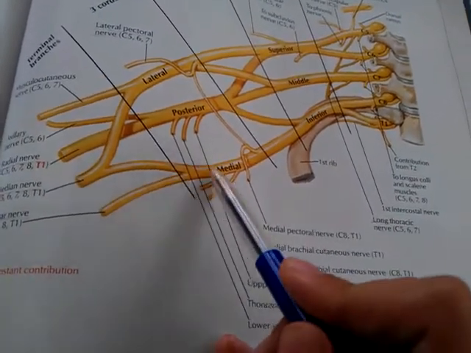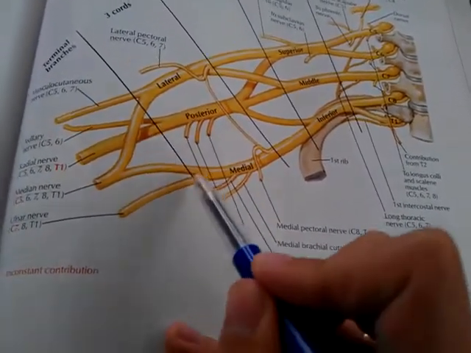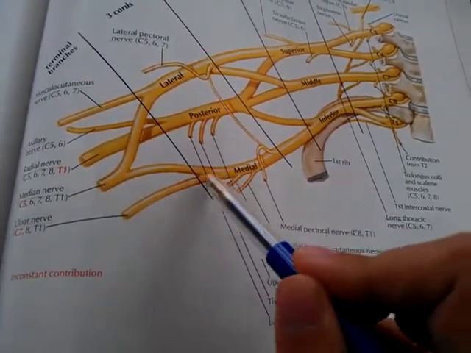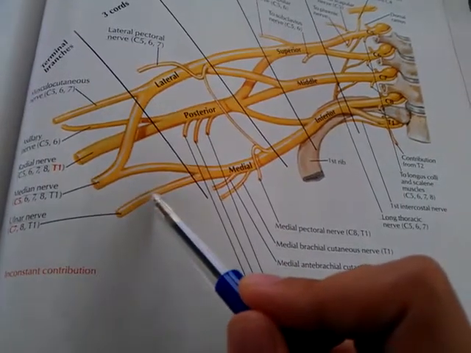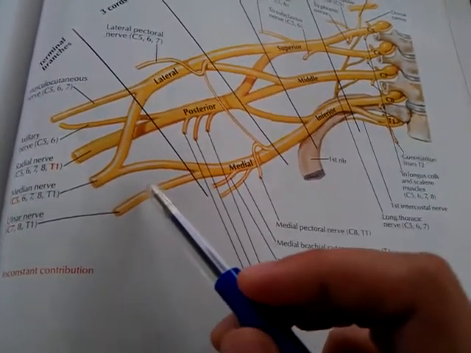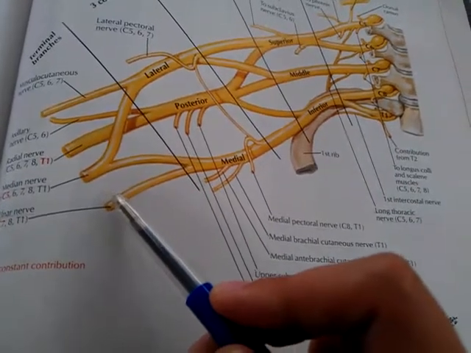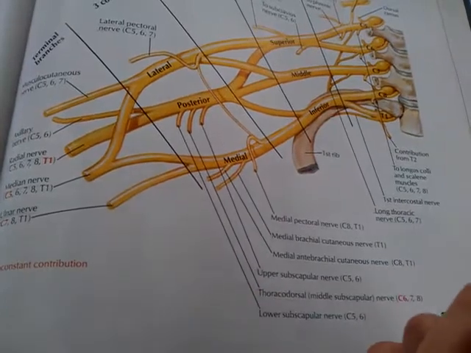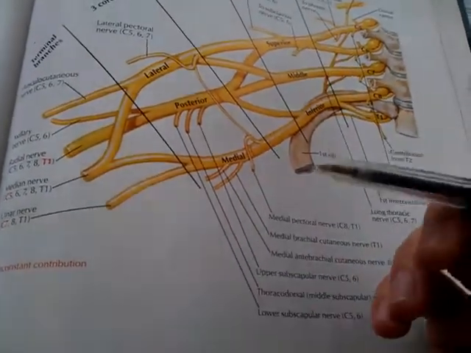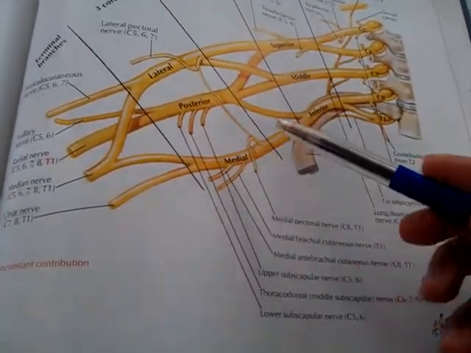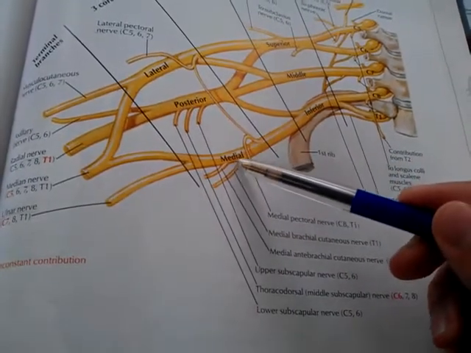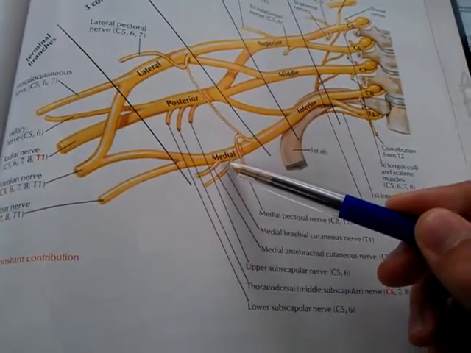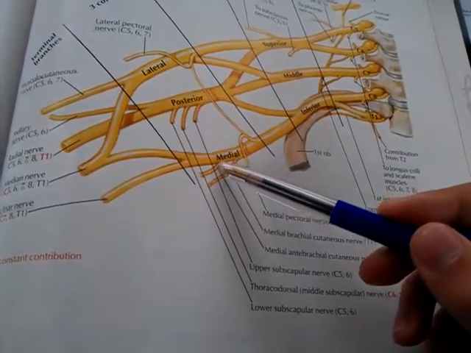Lastly, we have the medial cord, which gives off a medial root to the median nerve, and also the ulnar nerve, which supplies the medial half of muscles of the hand and the medial half of skin of the palm and back of the hand. The medial cord also gives the medial brachial cutaneous nerve and medial antebrachial cutaneous nerve.